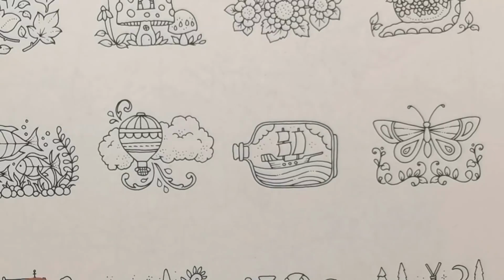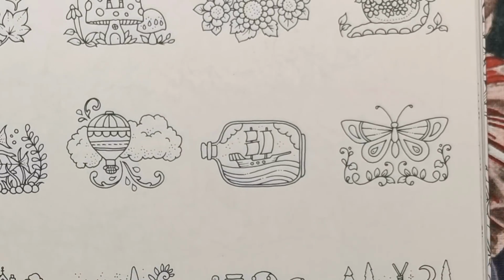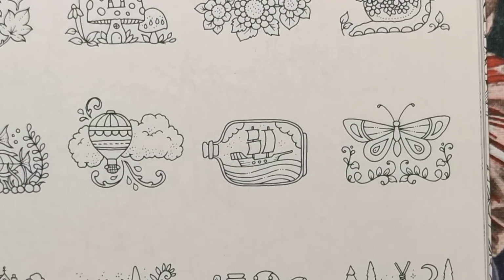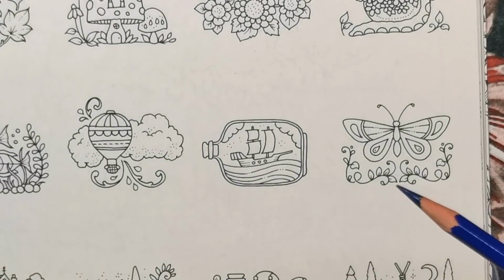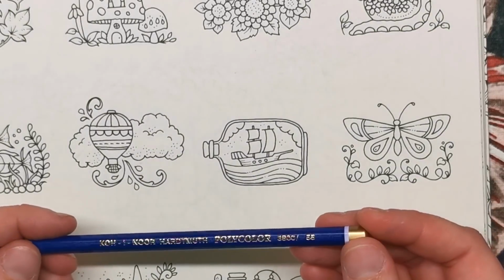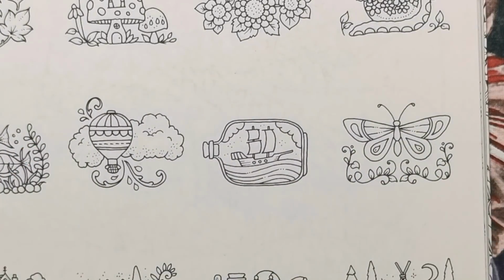There's no tutorial really in this. It's just watching me colour, listening to me waffle on, and hopefully just having a bit of enjoyment out of it. So I'm going to start off with the sky then. We've got our navy blue, which is number 55 in the Polycolour range.